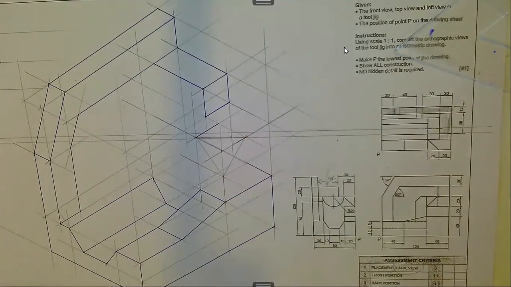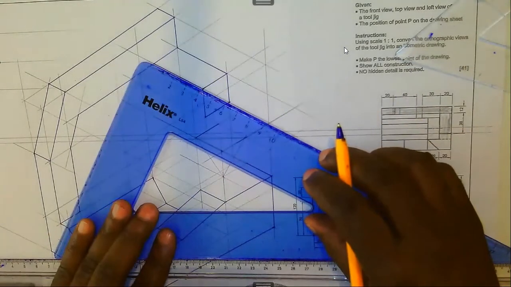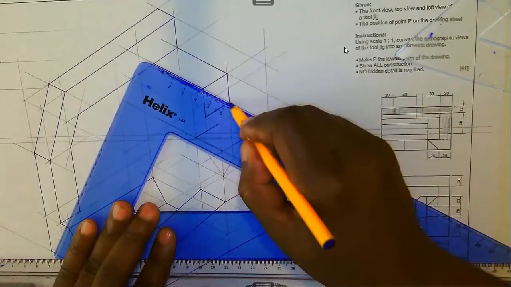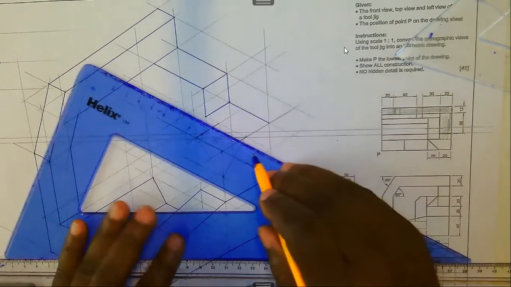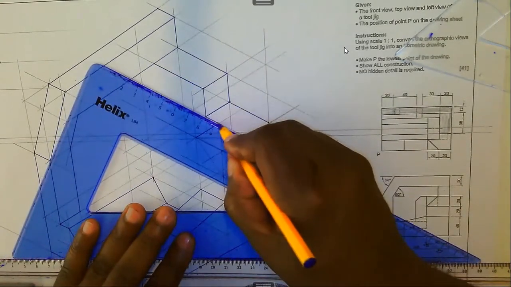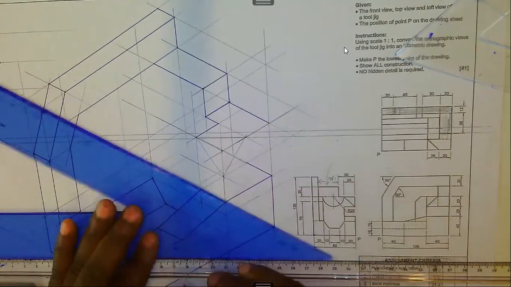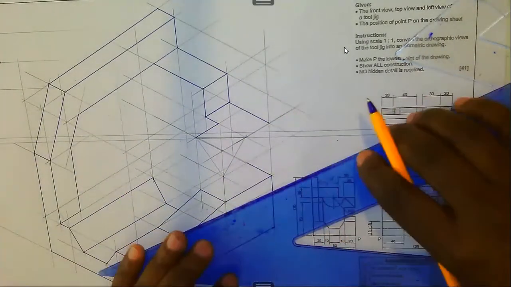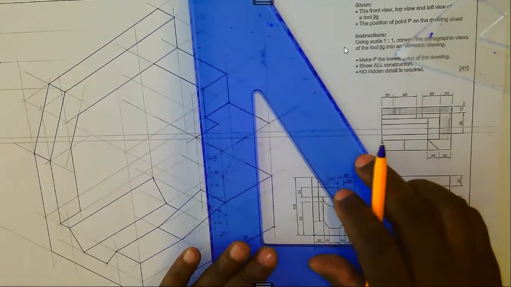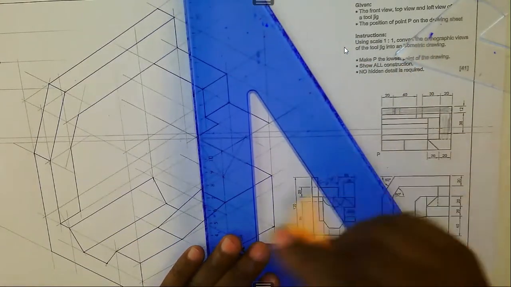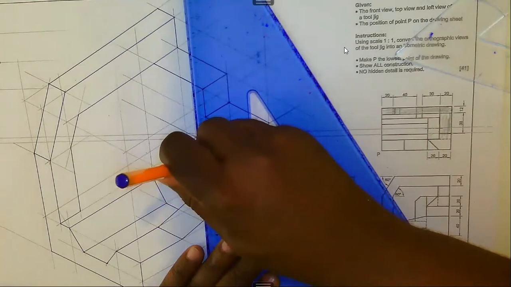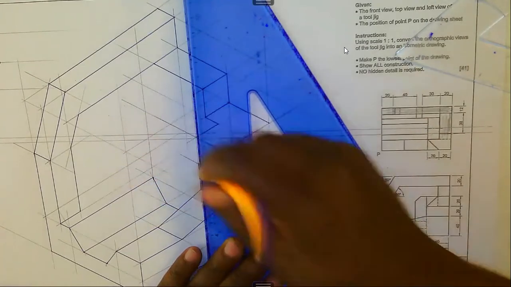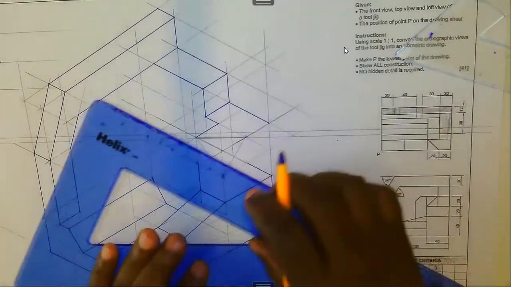So let's outline and see what we are able to define. We can start with this one, like that. Come here also, outline that. But in terms of those lines, let's start with this one. Okay, there was another one here.